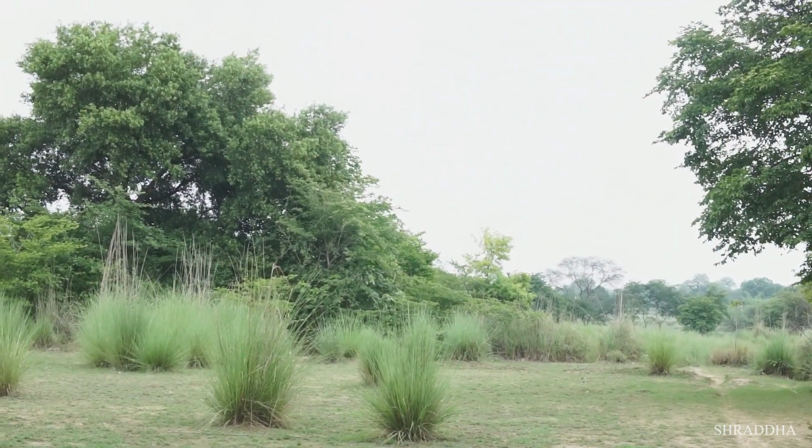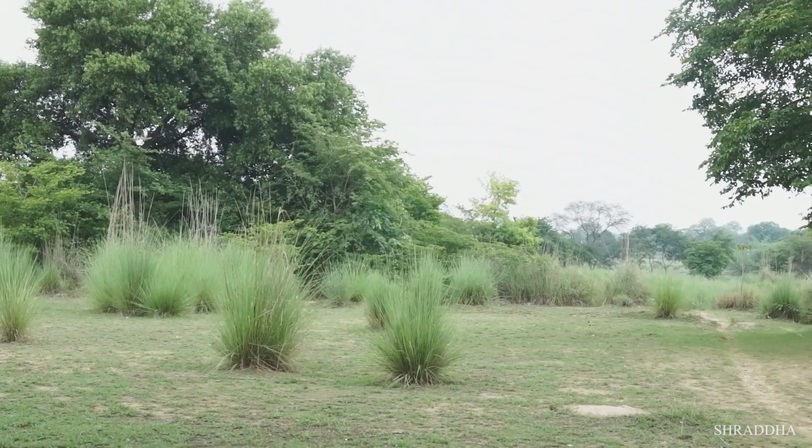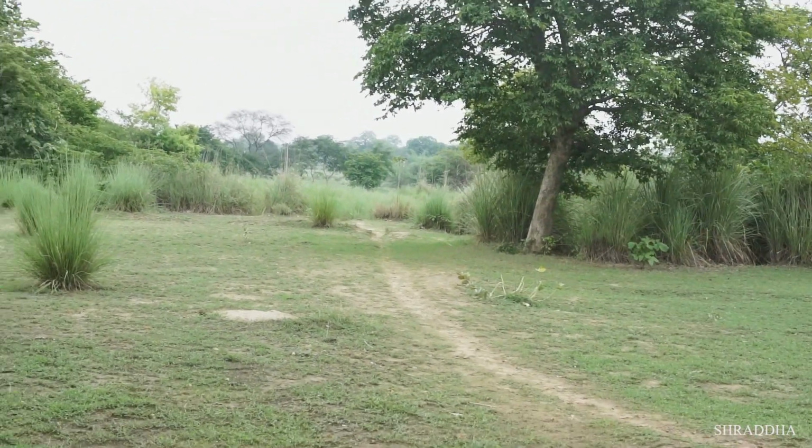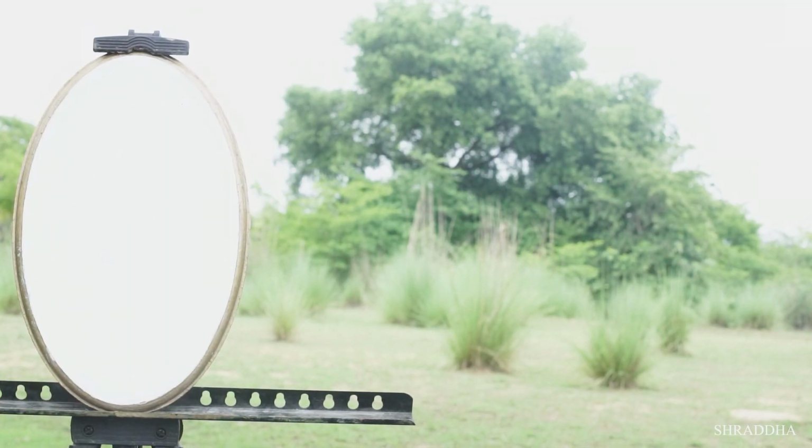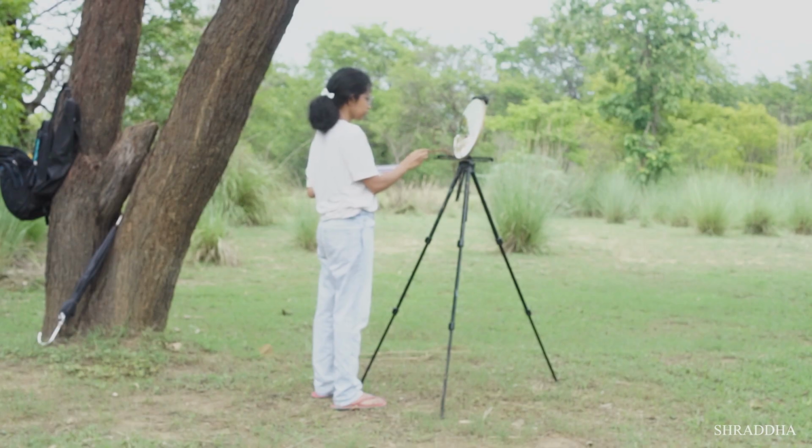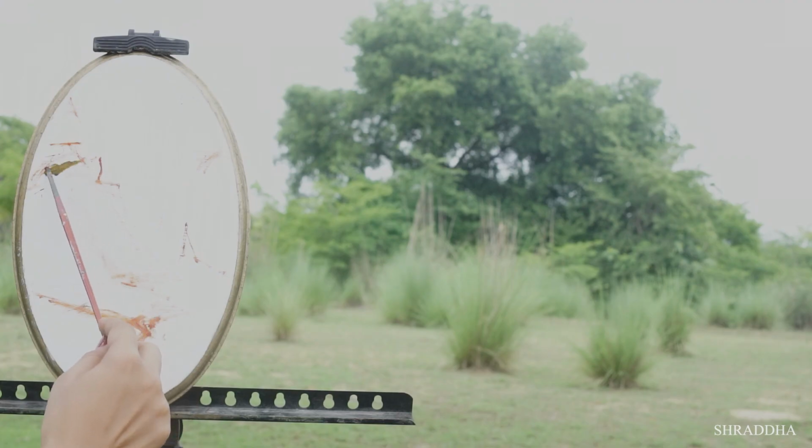Now this entire shape is going to go on an oval canvas which I'll show you. This is the oval canvas which I'll be painting on today. I'll start first with burnt sienna and a very thin brush, which is a sable brush. I'll start by drawing the lines and the shapes which make the painting interesting.